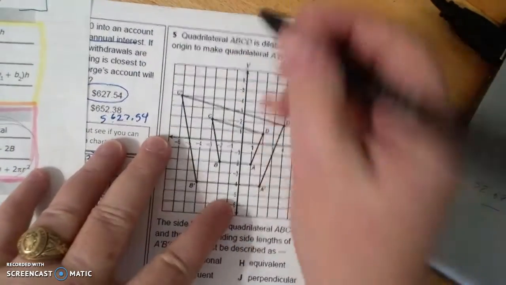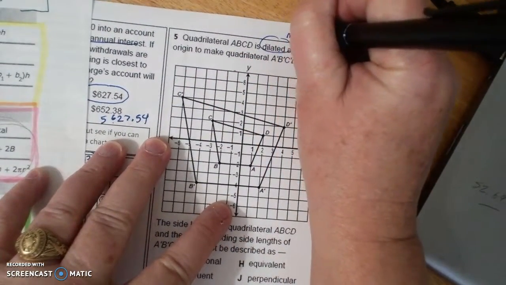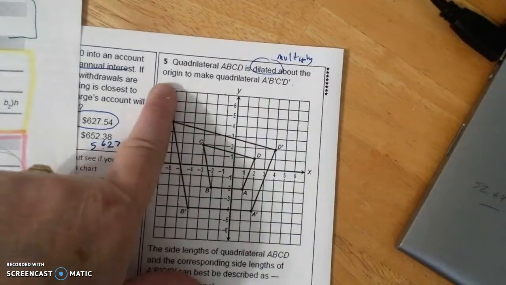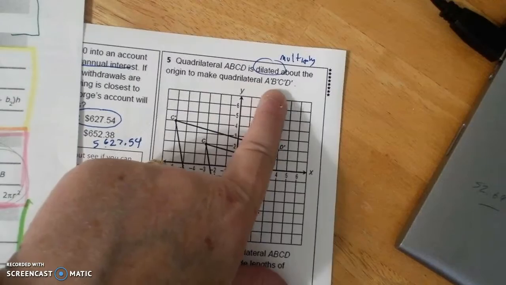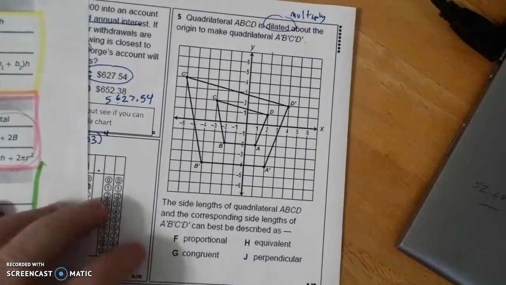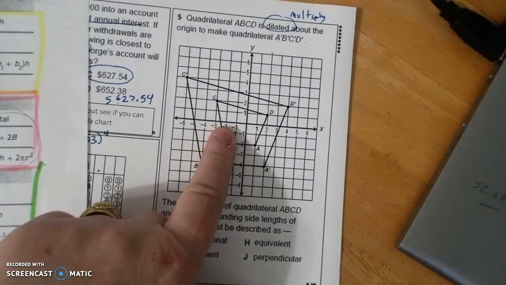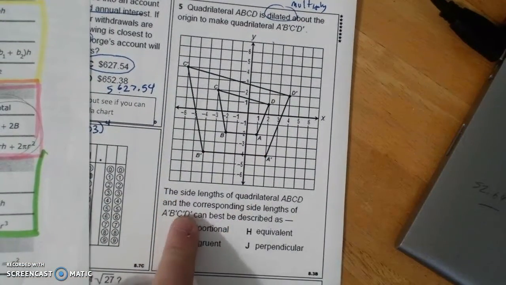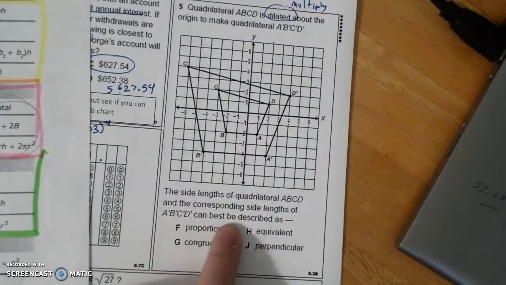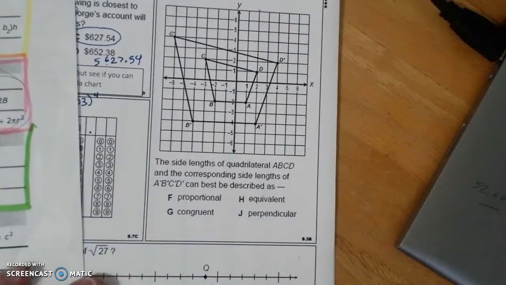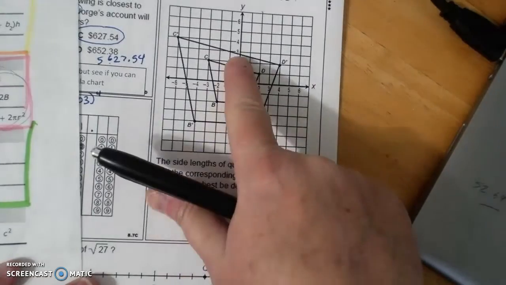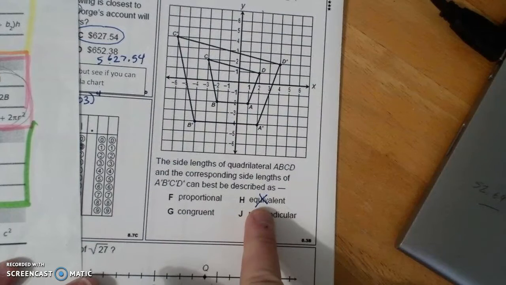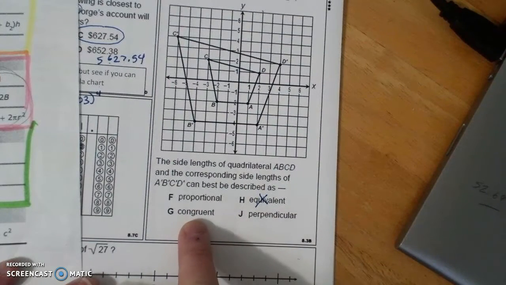A quadrilateral is dilated. Dilated means multiply. About the origin to make quadrilateral A prime, B prime, C prime, D prime. So here I have a quadrilateral, and it goes to a bigger quadrilateral. The side lengths and the corresponding side lengths can best be described as. If it got bigger, are they equivalent? No. If they got bigger and they're not equivalent, are they congruent?